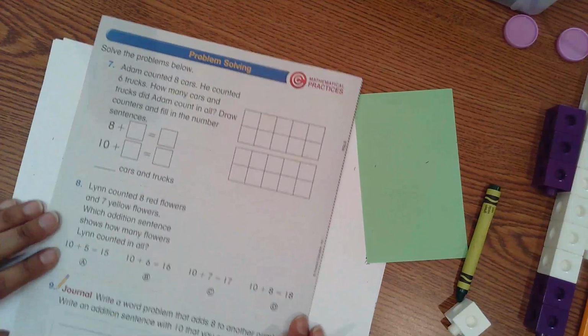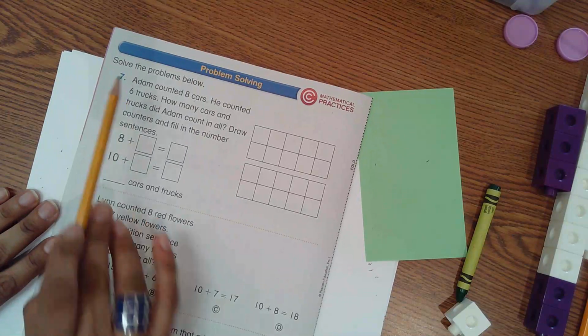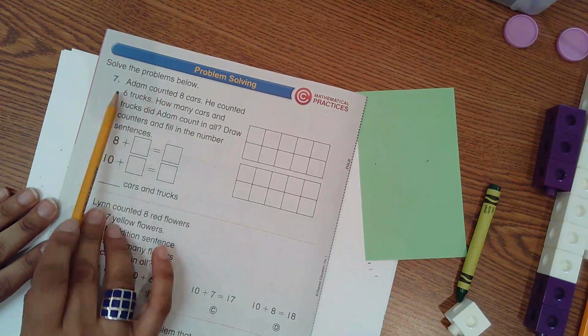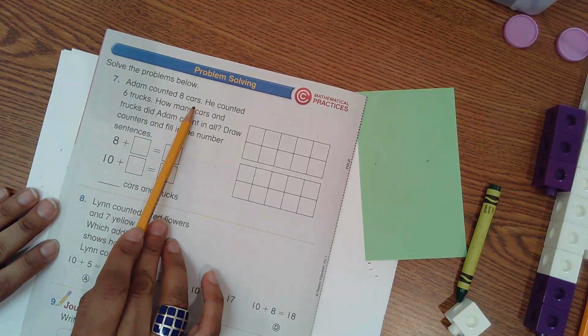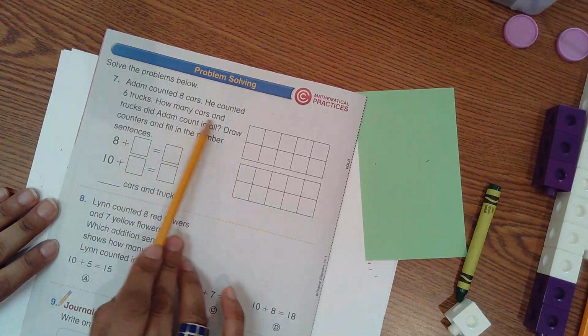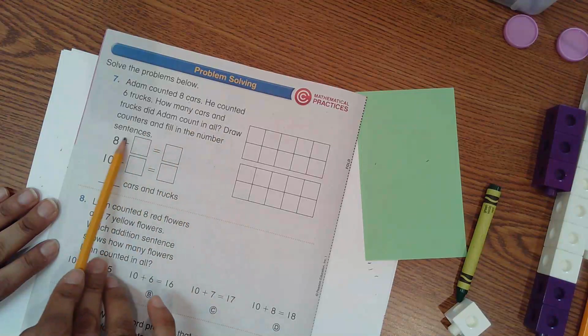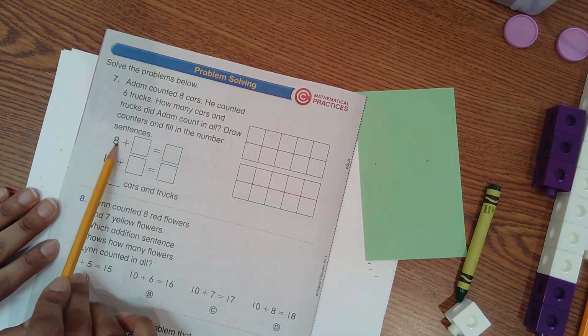All right, let's go to page 190, and we are on number 7. Solve the problems below. Adam counted 8 cars. He counted 6 trucks. How many cars and trucks did Adam count in all? 8, that's written for you, and 6.